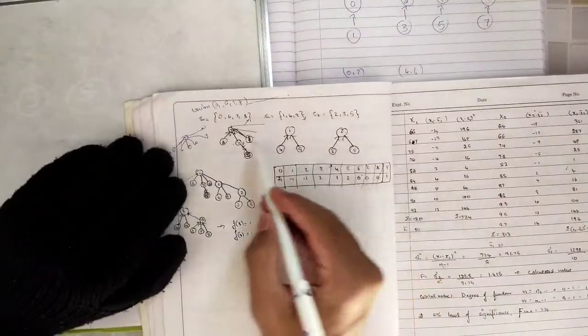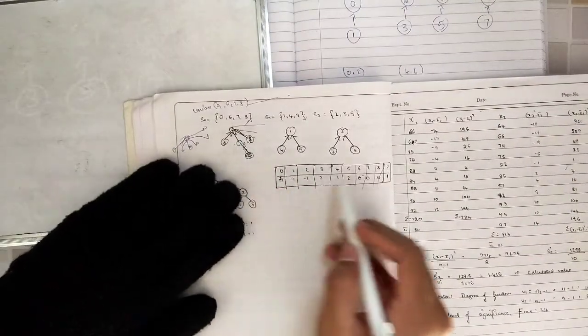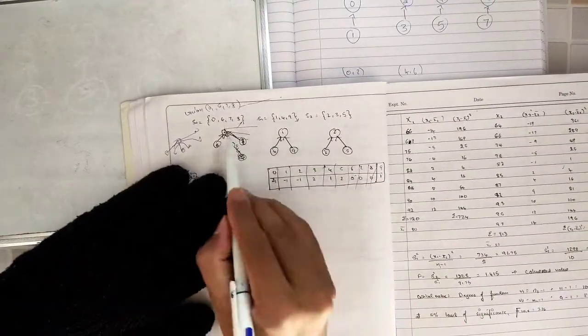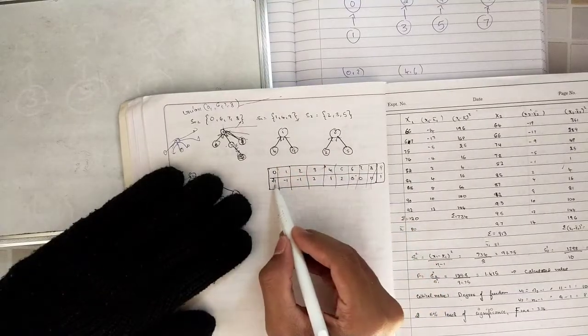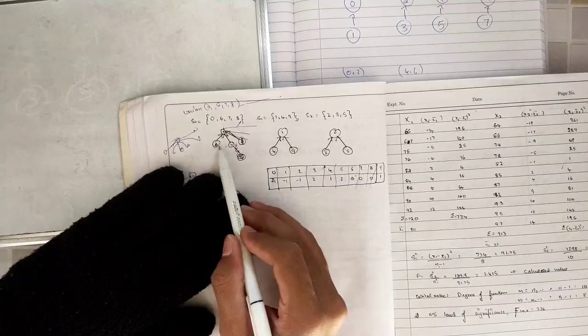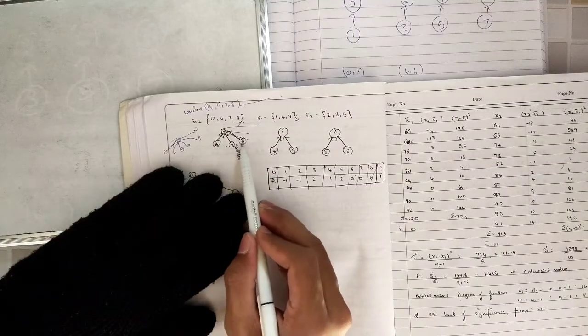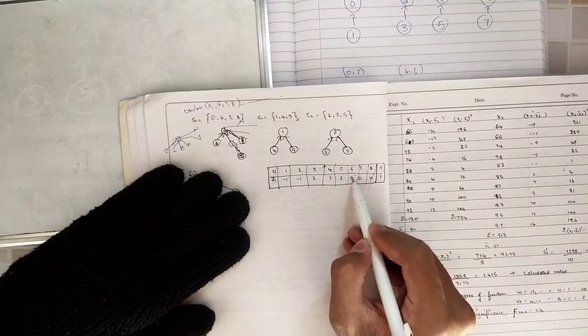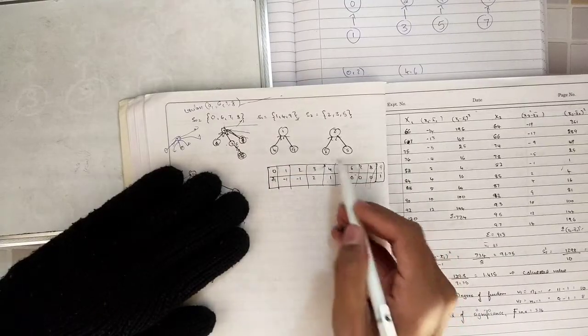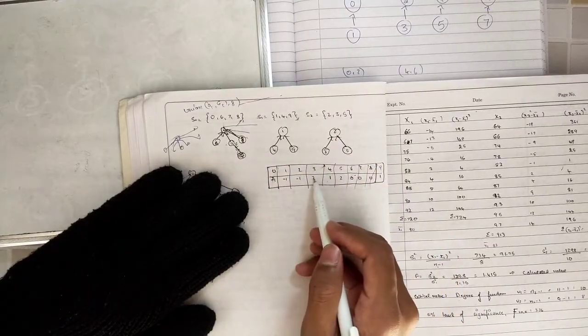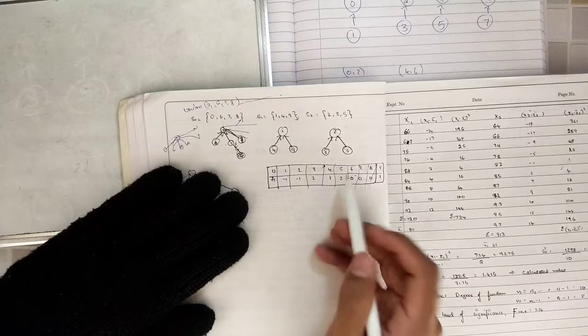Now for that, we can see the array representation separately. So 0, 1 and 2 are my root nodes separately, so they are -1, -1, -1. Who is the parent of 6? For 6, 7, 8, 0 is the parent. For 4 and 9, 1 is the parent. For 3 and 5, 2 is the parent.